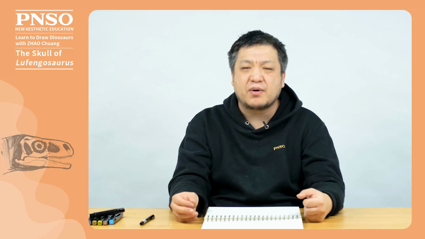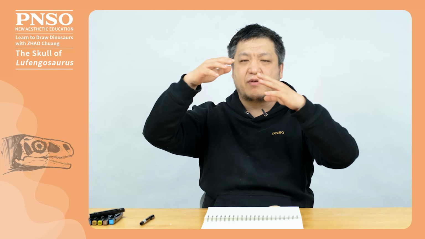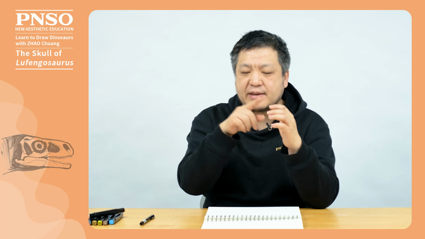Lufengosaurus' eyes were relatively large. We can show this feature when drawing. Although Lufengosaurus rarely had sclerotic rings found in its eyes, we still speculate that this dinosaur possibly had sclerotic rings when alive. We can infer the size of its eyes based on the size of the sclerotic rings.